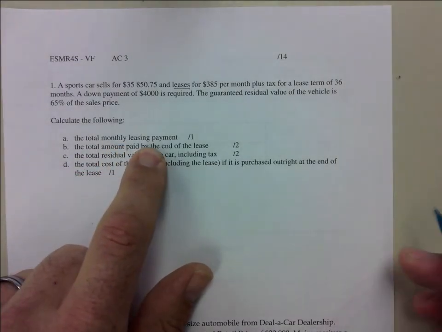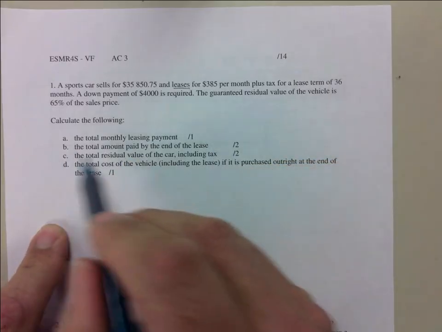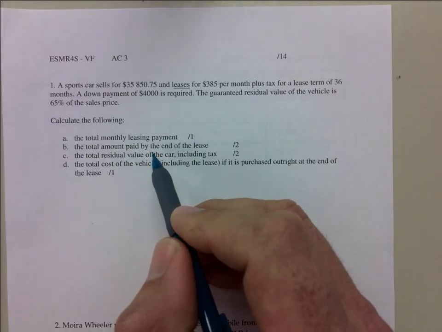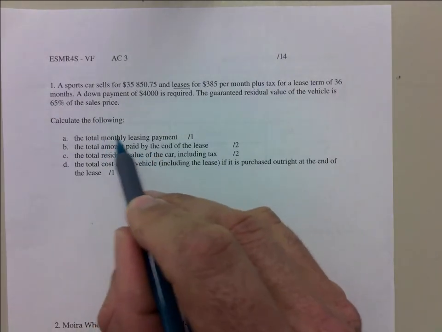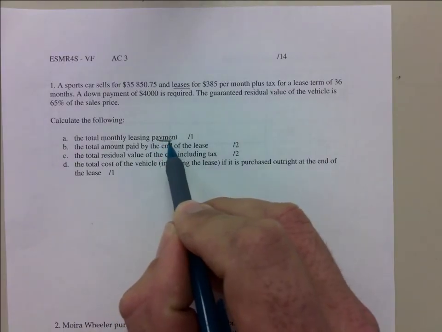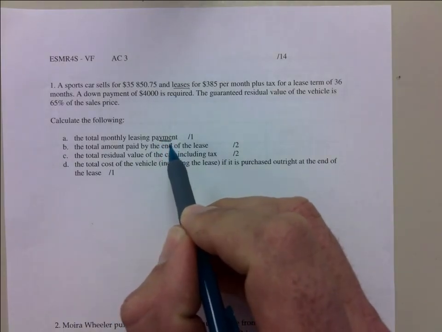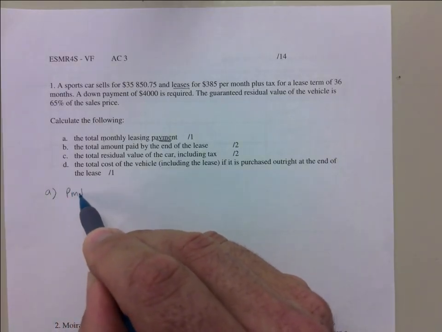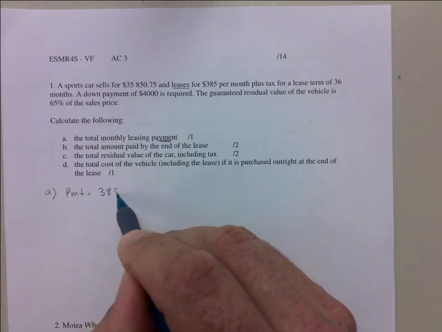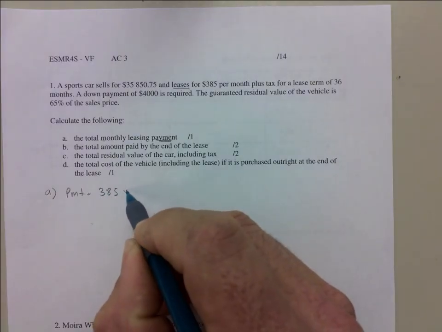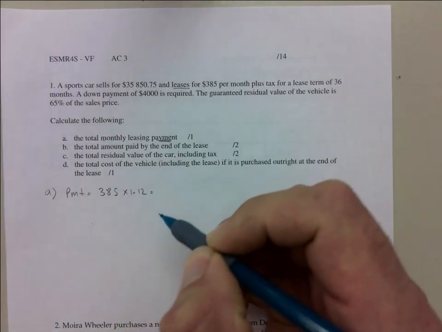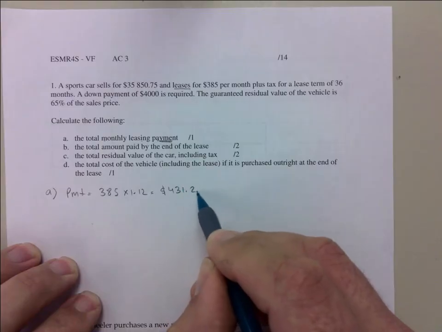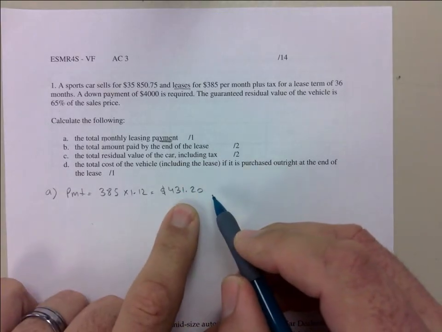Total monthly leasing payment. This is a little controversial, but this is where I want you to learn to read carefully. Total monthly leasing payment, just the one payment, technically. So in this case, all it wanted is to take the 385 and add the taxes to it. Don't erase yet, don't mark it wrong. So technically this is a payment, right?